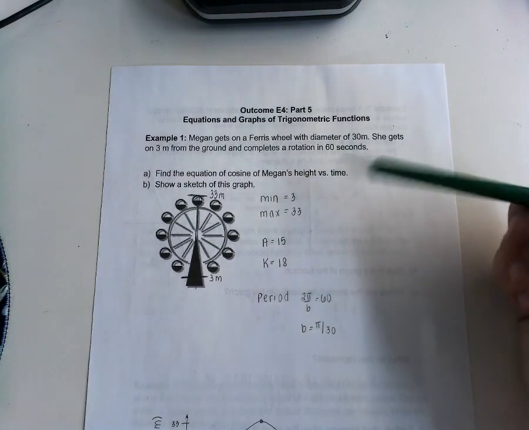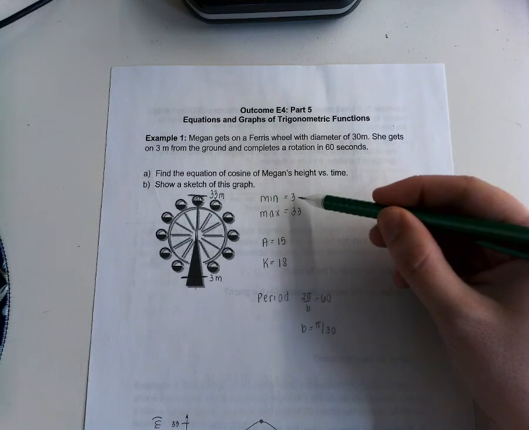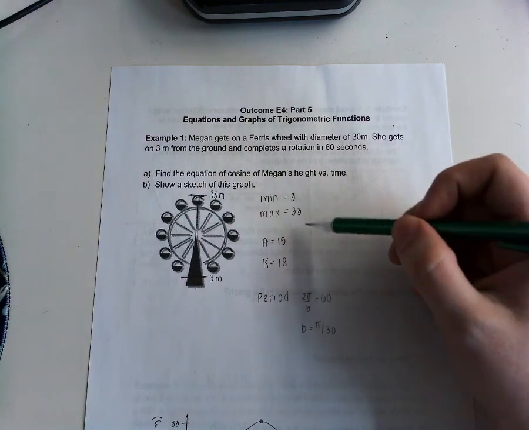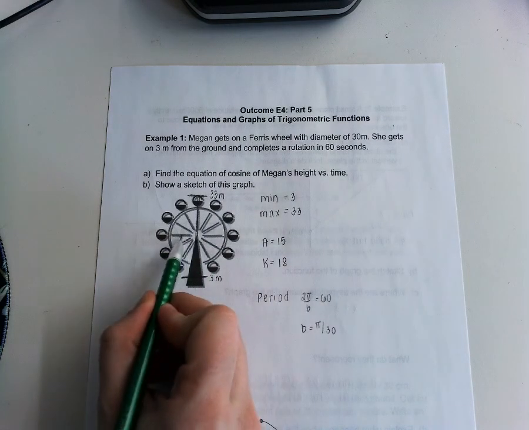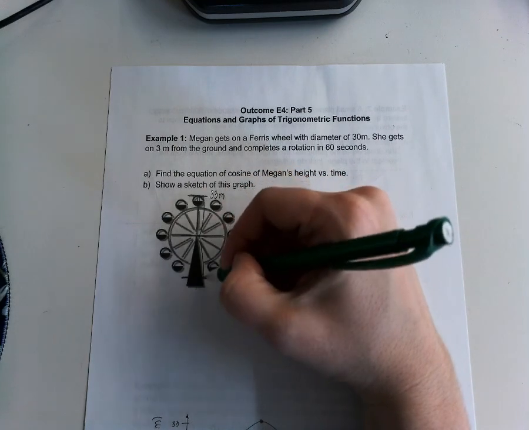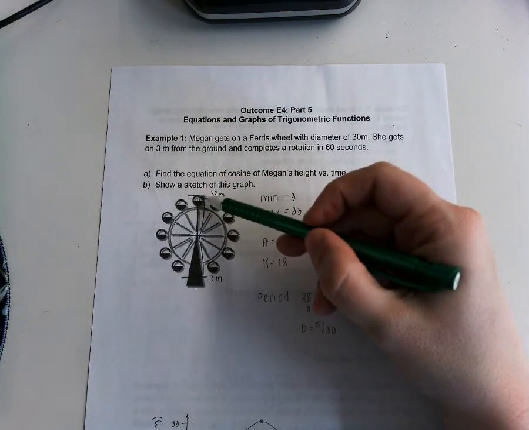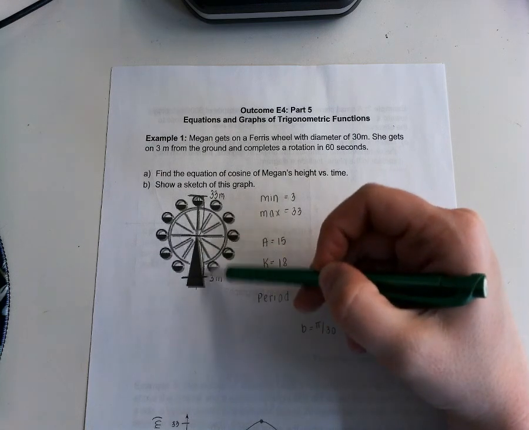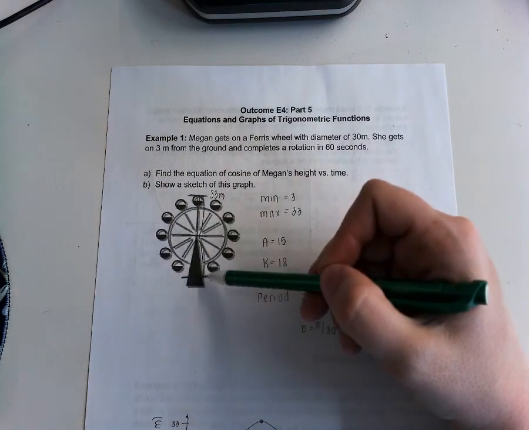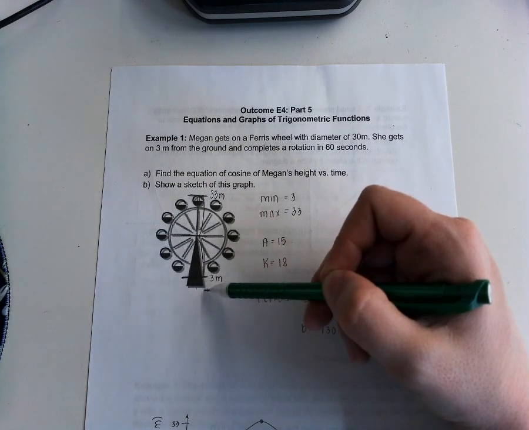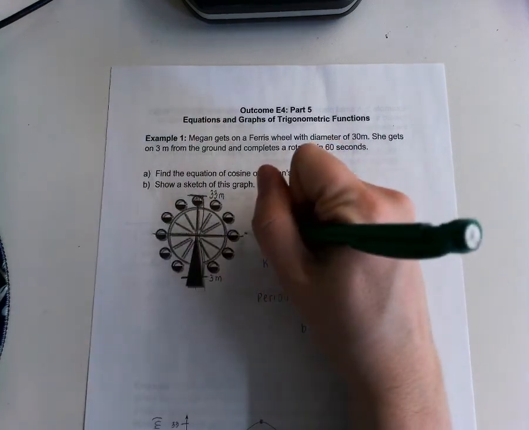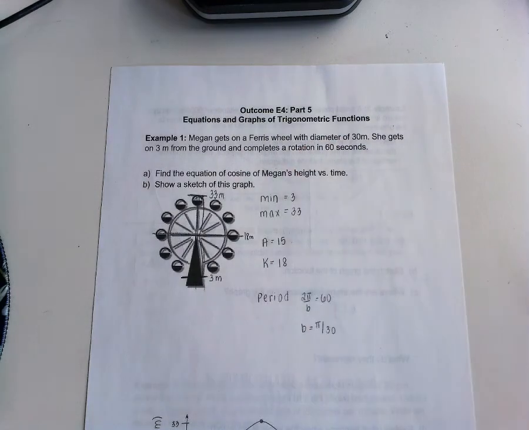So if we think about starting to graph that, you would have a minimum height of 3 meters and a maximum of 33. Now the amplitude in this case is going to be the distance from the middle to the top or the middle to the bottom. Because that diameter is 30, that means our amplitude here is 15. And the K value would be that 15 meters plus the 3 meters above the ground. So the middle of this Ferris wheel would be at 18 meters.